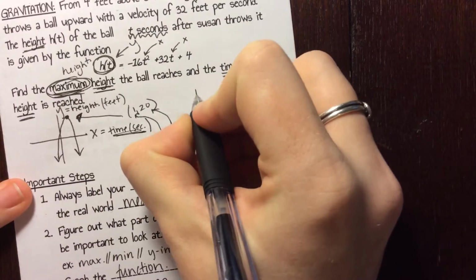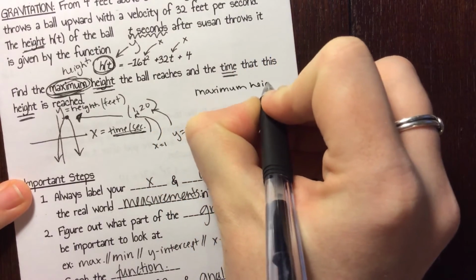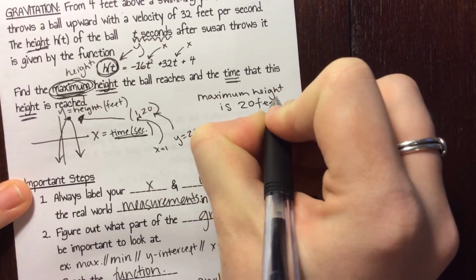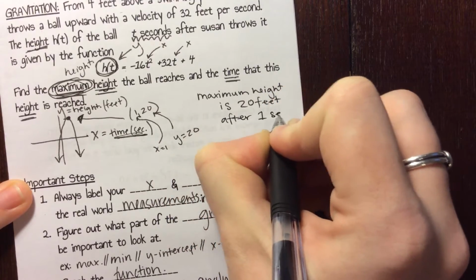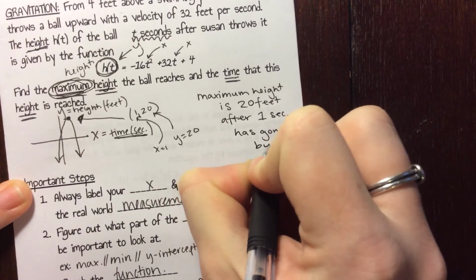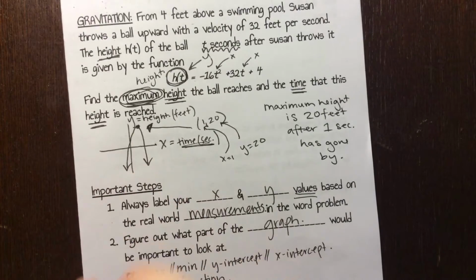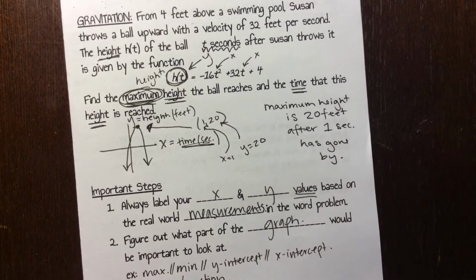So the maximum height is 20 feet after 1 second has gone by. It's nice to try to answer these in complete sentences so that you know what the 20 represents, what the 1 represents. Okay, we're going to pause there.